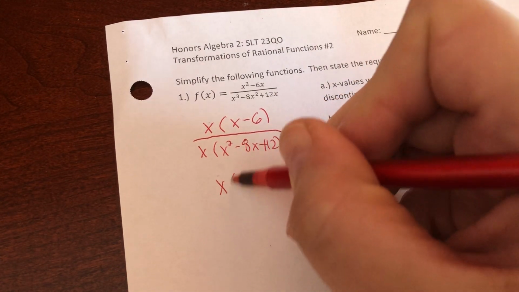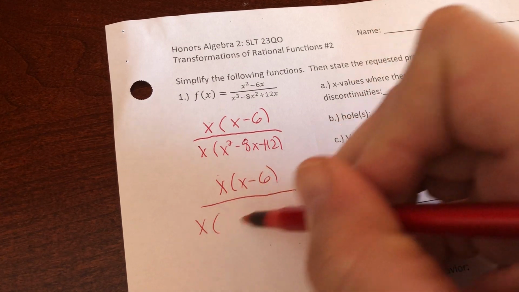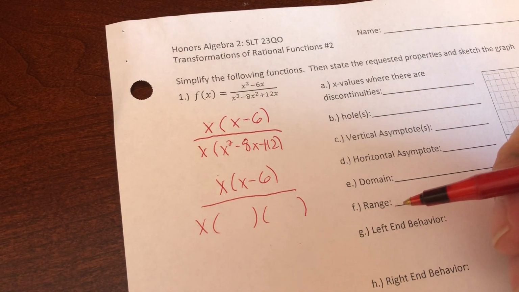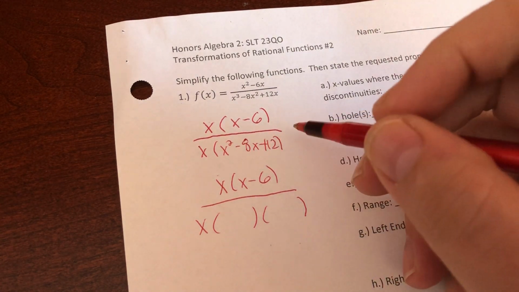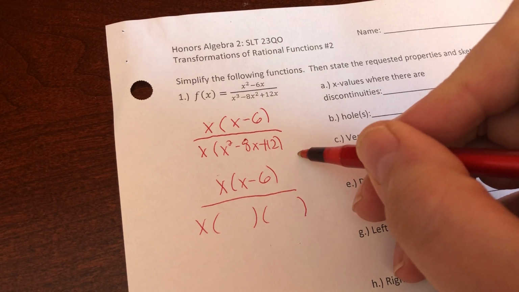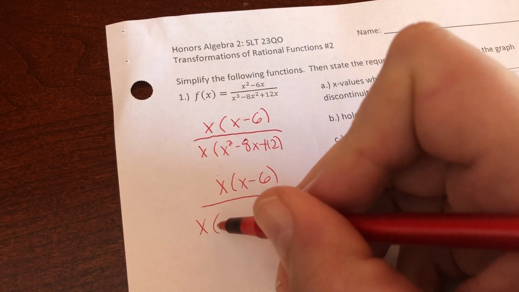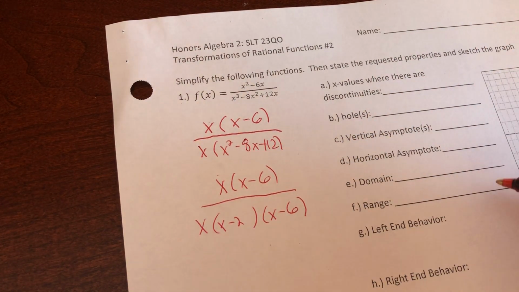So this is x times x minus 6. And our denominator is an x times, again, our leading coefficient's 1, which is good because it makes for easier factoring. We're looking at the factors of 12 that add up to 8. 1 and 12 and 2 and 6. And 2 and 6 are going to add up to negative 8. So x minus 2 and x minus 6.